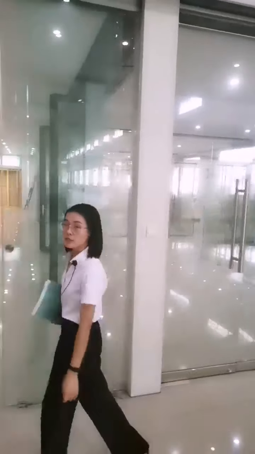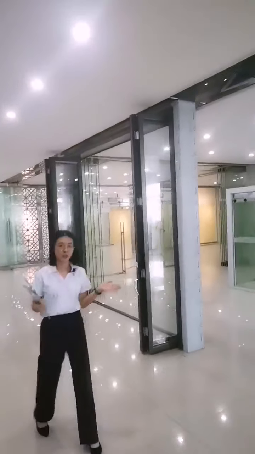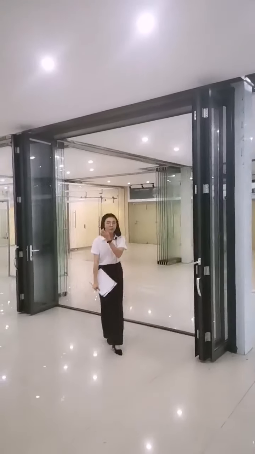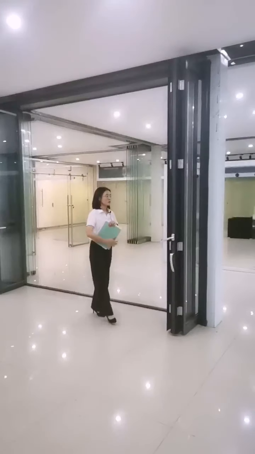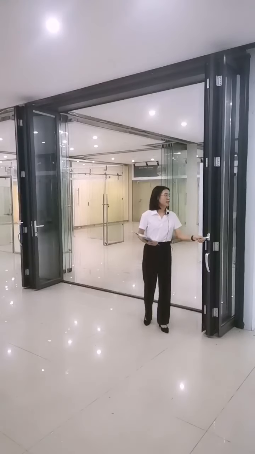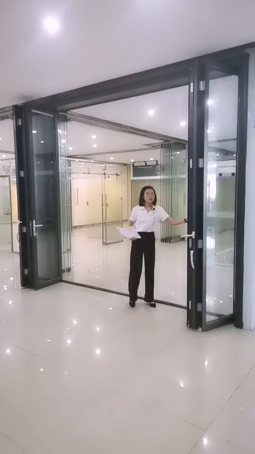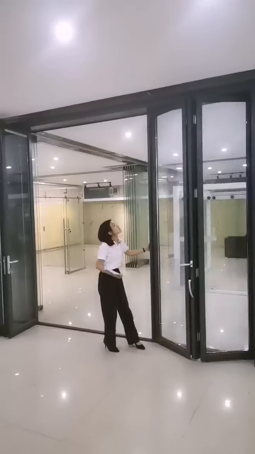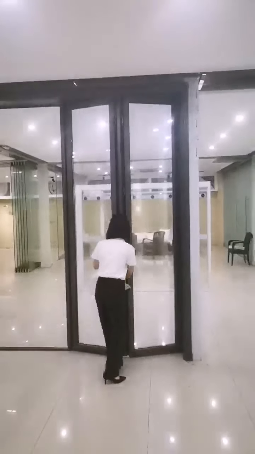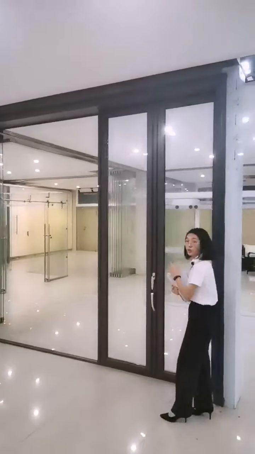This is our frameless folding door, and we have another one, the full face folding door. Come on, let's go and have a seat. Look, this is our full face folding door. Its color is great. You can see it. There is upper track and a bottom track also. When close the door, we can match it with the handles, and then it will close.